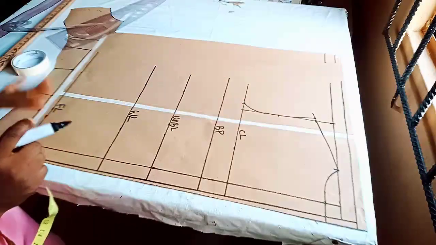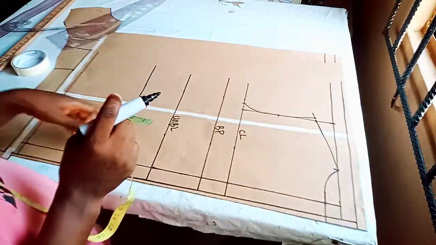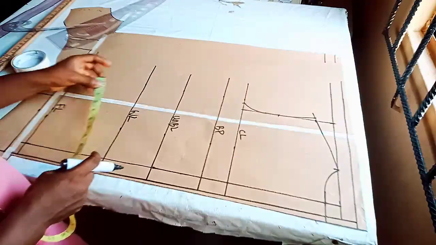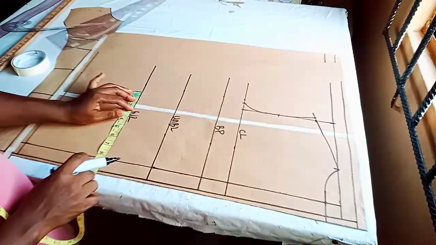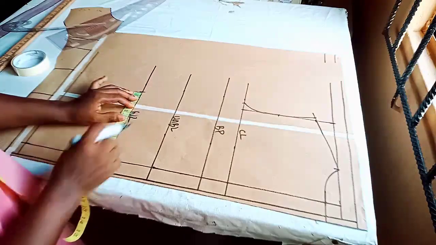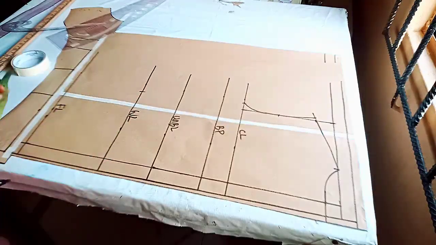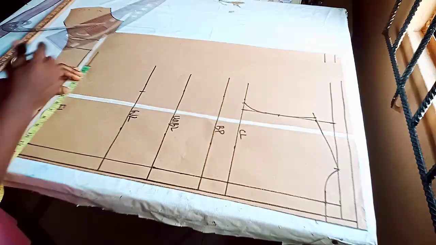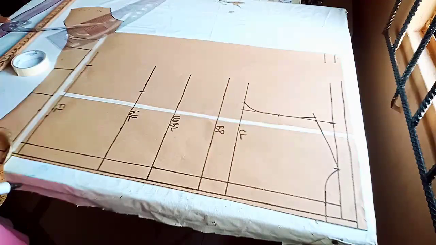Then we'll come to the body to take the waist circumference, which is 33.5 divided by 4, giving us 8 1/4. The hip circumference is 43 divided by 4, giving us 10 3/4. Now we're connecting.